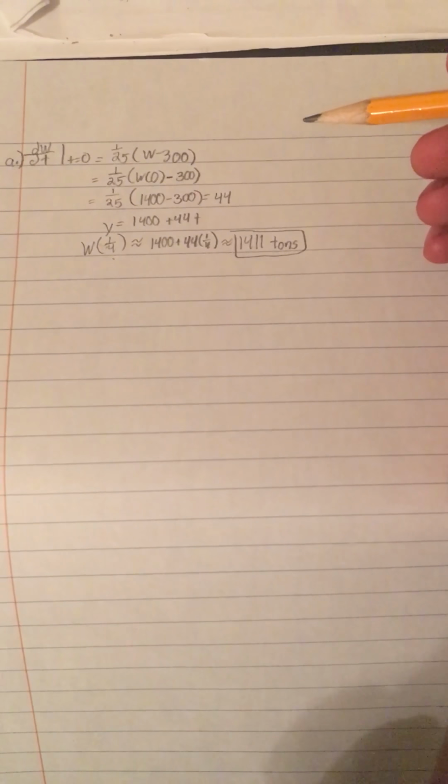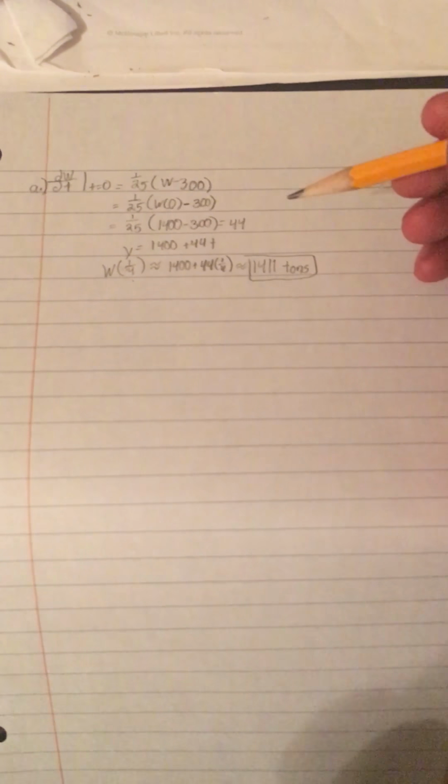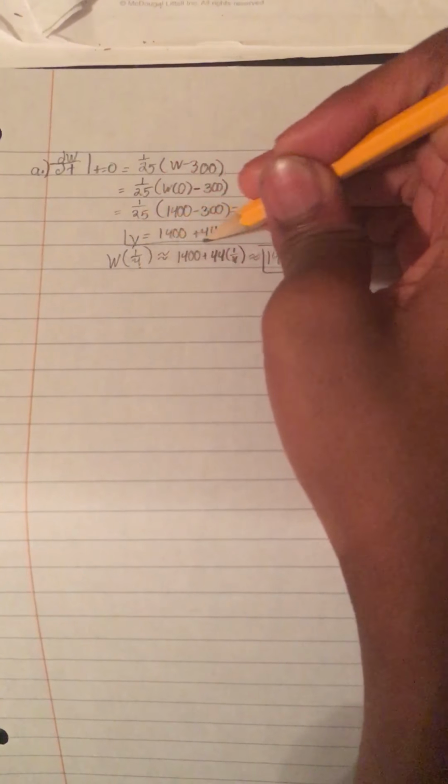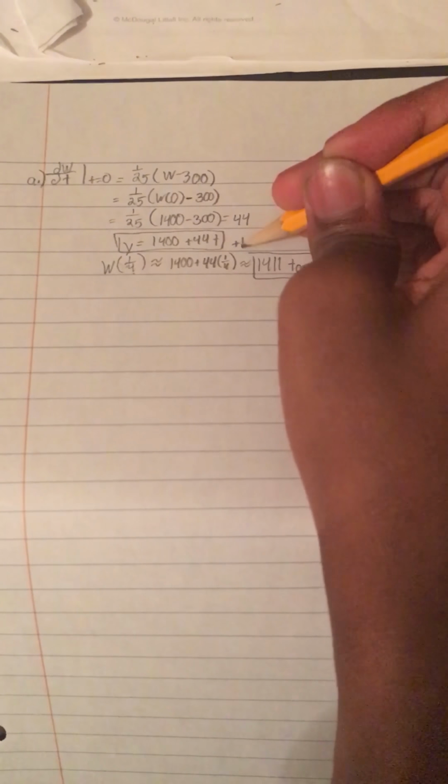So the points are distributed. There are 2 points that are found here, which is dW over dt at t equals 0. So that will be what this is right here. That's 1 point. The other point would be the answer, which is the approximation right here. So that's another point.